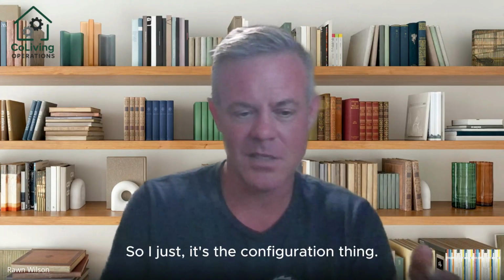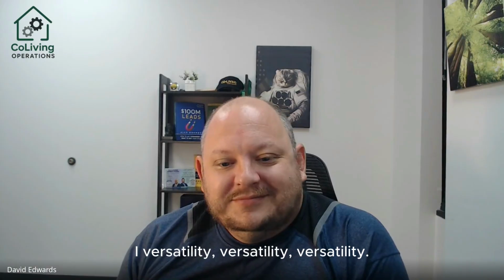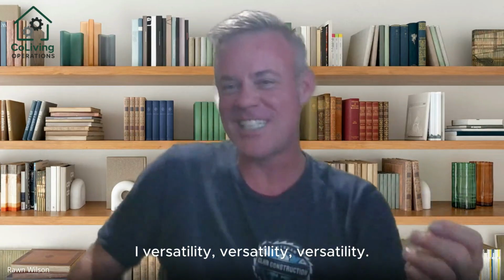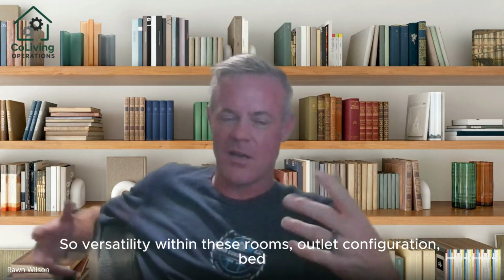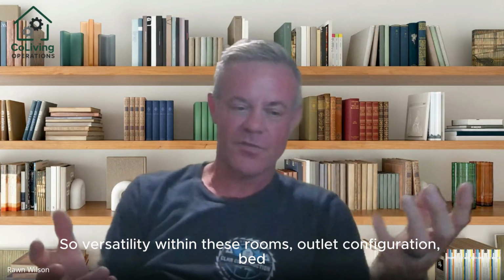So it's the configuration thing. It gives me more versatility. Versatility. Yes, versatility. Yeah. We're talking about beds, right? True. So versatility within these rooms, outlet configuration, bed configuration.